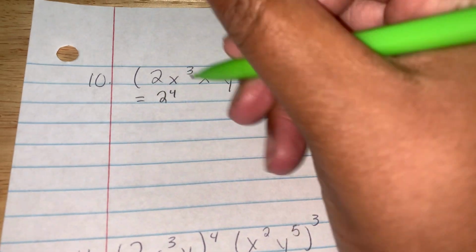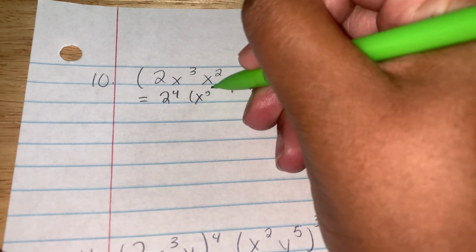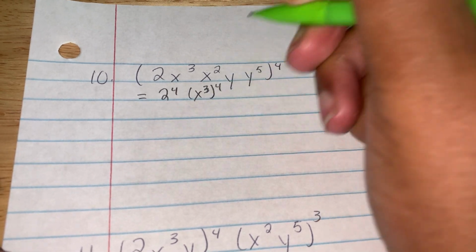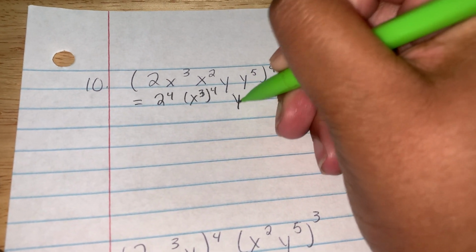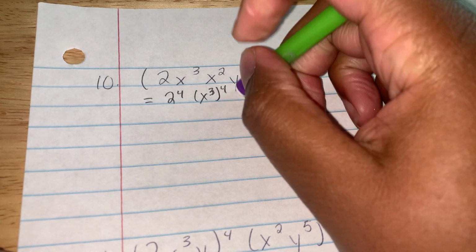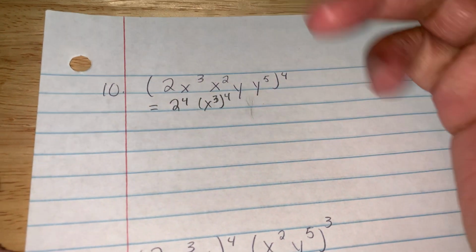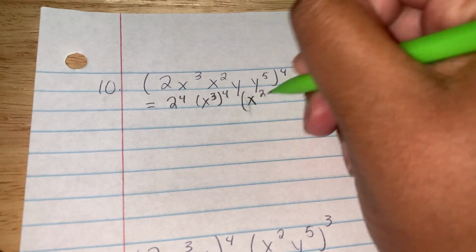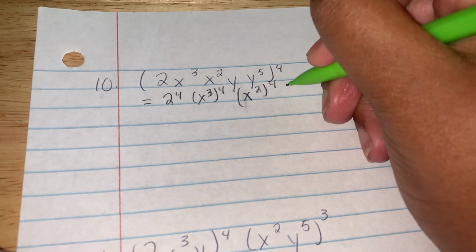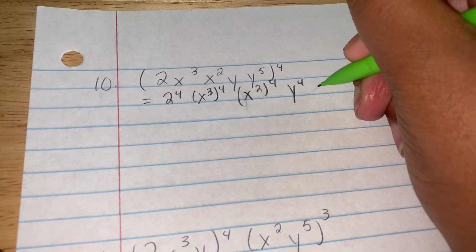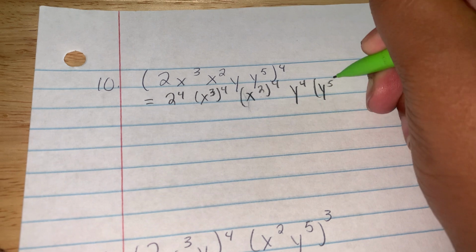2 to the 4, x to the 3 to the 4, y, I'm sorry, we forgot another x. X to the 2 to the 4, y to the 4, and then y 5 to the 4.